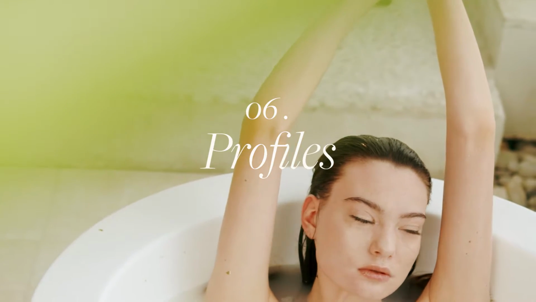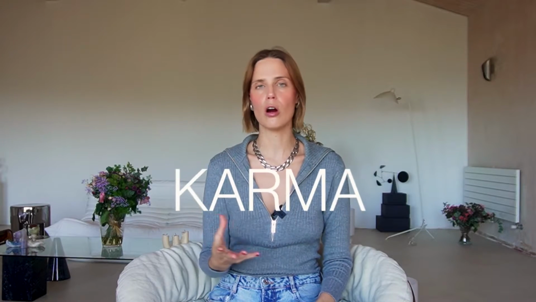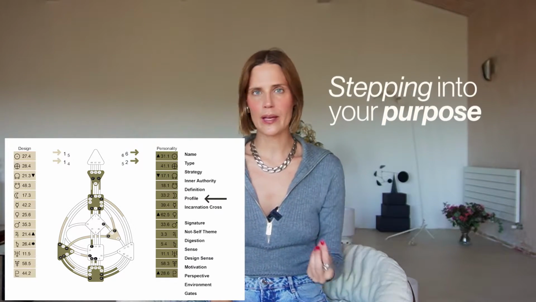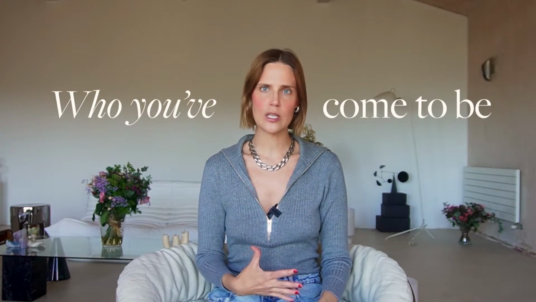The next keyword to understand is going to be profiles. And so profiles are your karma. Profiles are the role you've come out to play in this lifetime. When you start understanding how to embody your profile, you really start stepping into your purpose. Your purpose is not that far-off thing that is really hard to grasp, that has a name tag on the door of your office. Your profile is really who you've come to be, and moving through life understanding that the way that you learn and the way that you share information is in a specific way.